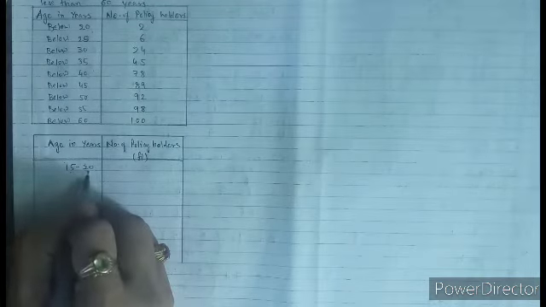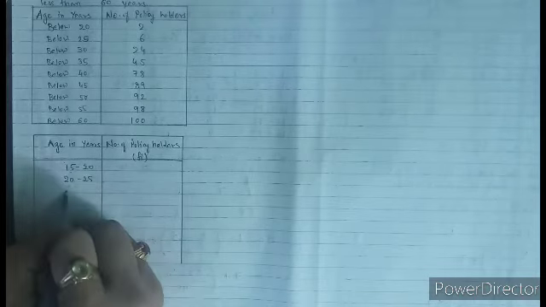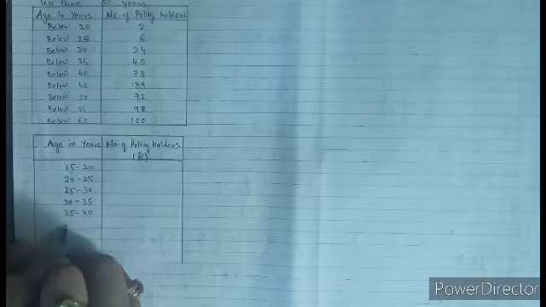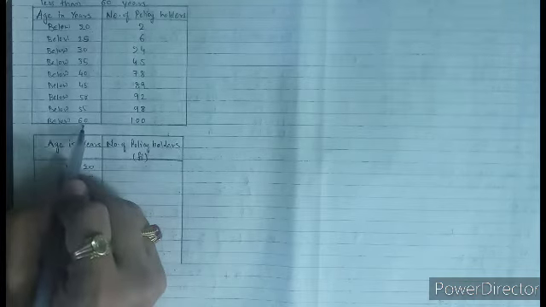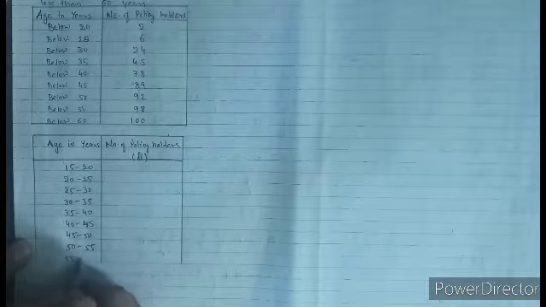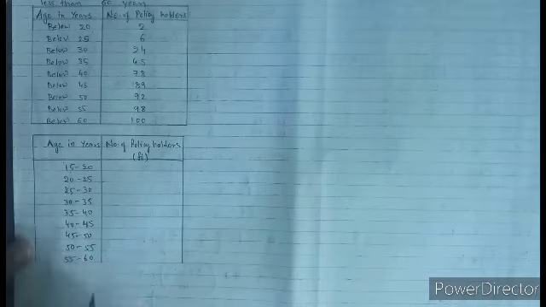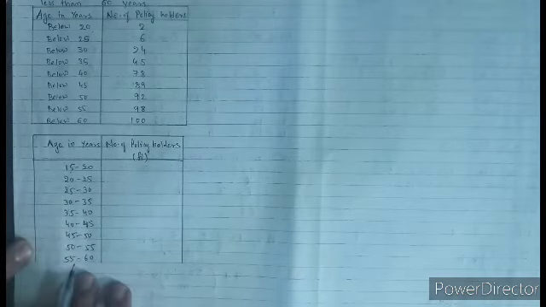Then the second can be 20 to 25 years, then 25 to 30, 30 to 35, 35 to 40, 40 to 45, 45 to 50, 50 to 55, and the last class is below 60 years in the given question. Therefore we can have 55 to 60 years as the last class in our continuous frequency distribution. So this distribution becomes the regular continuous frequency distribution.